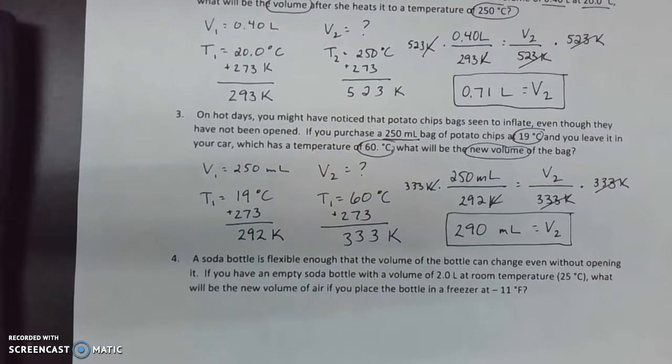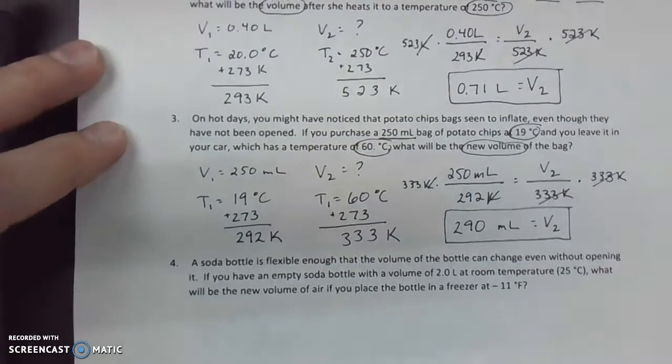Number 4, our last example problem. A soda bottle is flexible enough that the volume of the bottle can change even without opening it. If you have an empty soda bottle with a volume of 2.0 liters at room temperature, what will be the new volume of air if you place it in a freezer at negative 11 degrees Fahrenheit? So this one is a little bit more tricky because we have degrees Fahrenheit. So let's look at this.